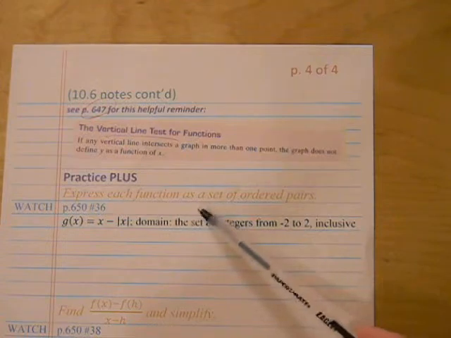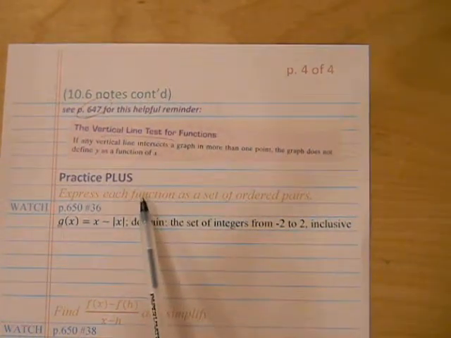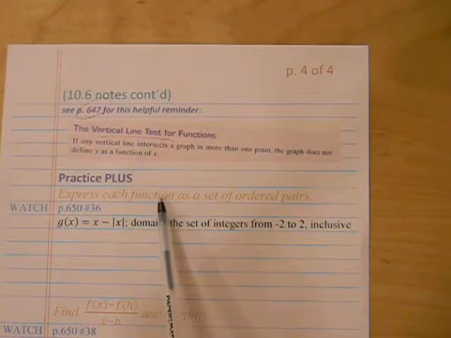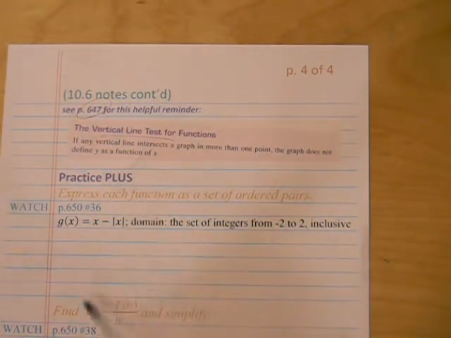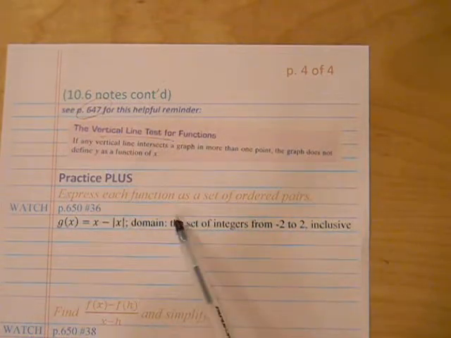Express each function as a set of ordered pairs. So it's telling you it's a function. It's telling you that if you were to line up the domains and the range, or if you were to graph this, it would pass the vertical line test. Pardon me, it would pass the arrow test.